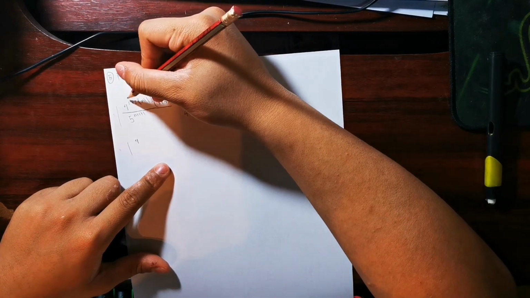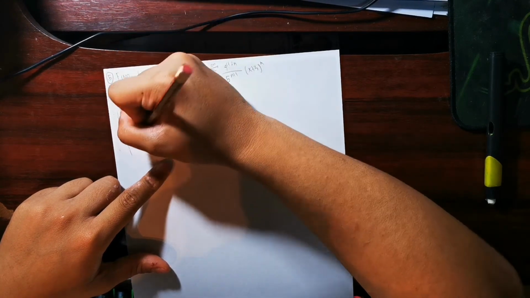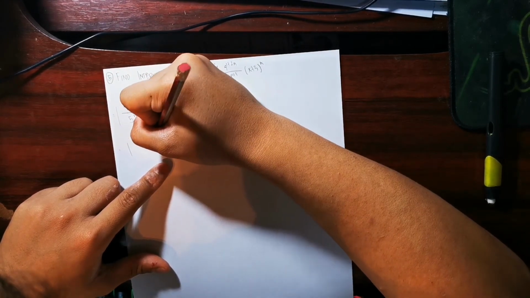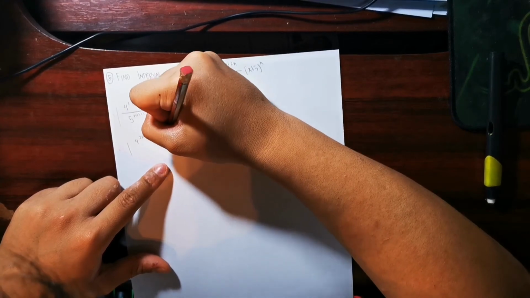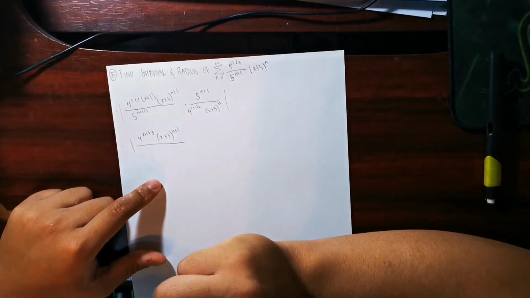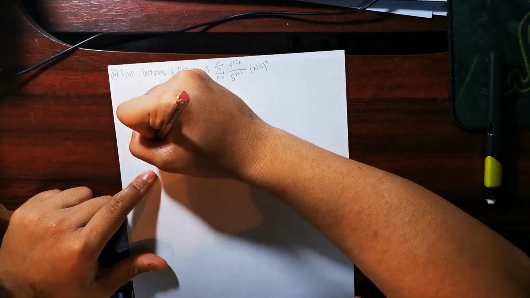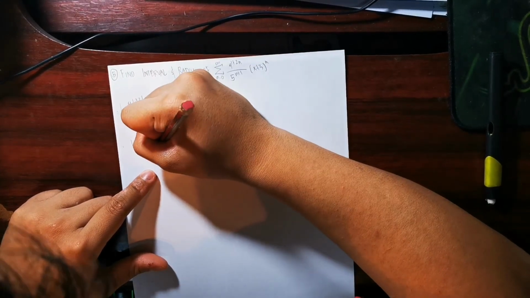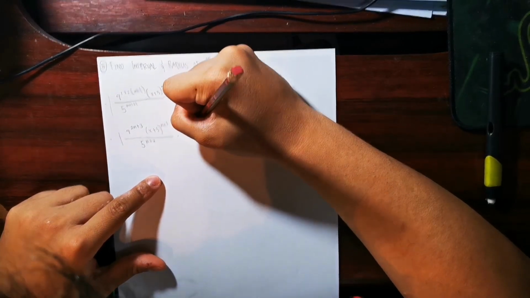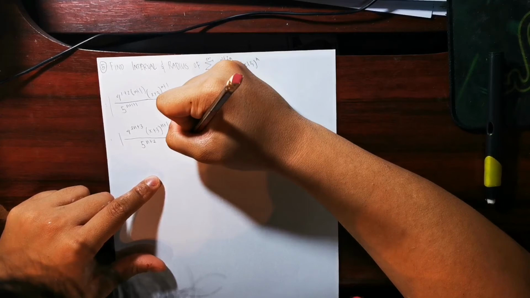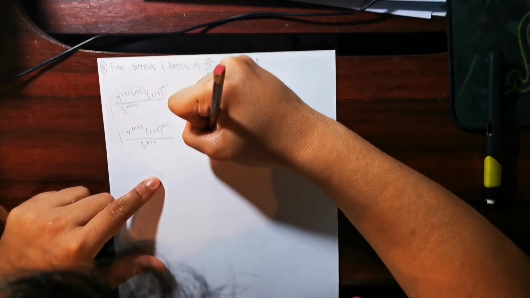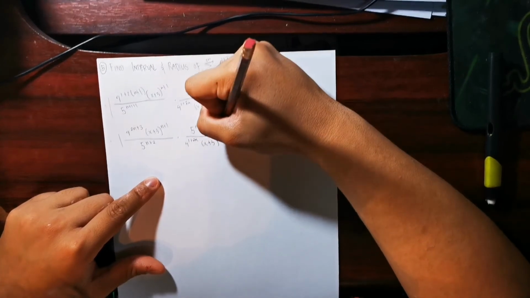So here we will have 1 plus 2n plus 2, so 2n plus 3, times (x plus 3) raised to n plus 1, over 5 raised to n plus 2, times 5 raised to n plus 1 over 4 raised to 1 plus 2n times (x plus 3) raised to n.